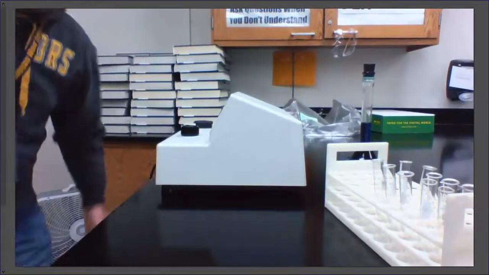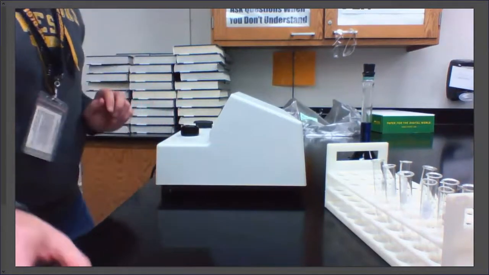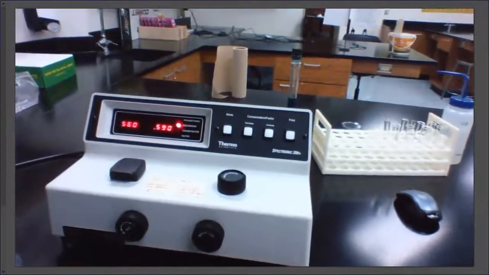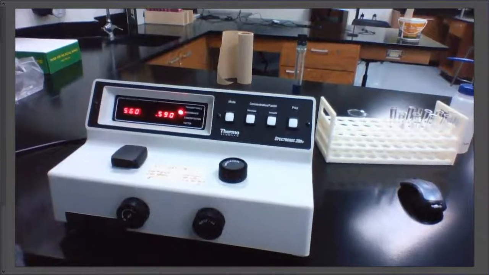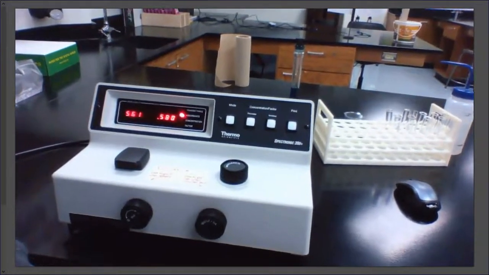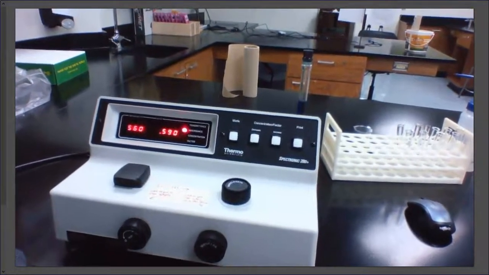All right, I'm going to go full screen here, and I'm going to show you some things. I'm using my computer, so I'll try my best to get you a decent view. But this is the spectrophotometer. Nothing too exciting. It just looks like a boxy white instrument, but this is going to allow us to measure the absorbances of these varying concentrations.